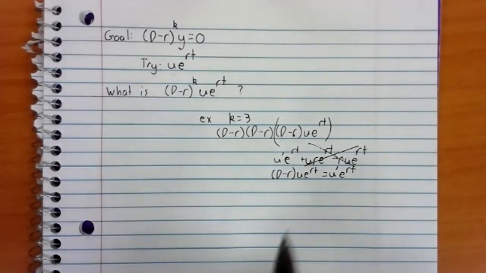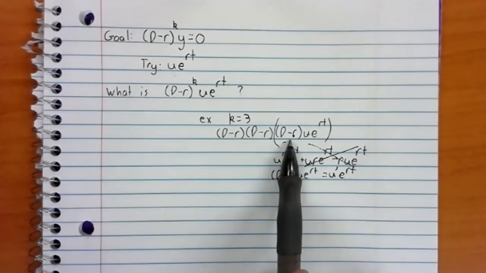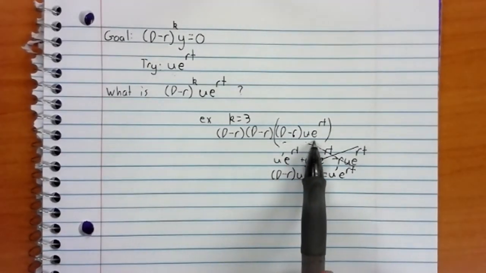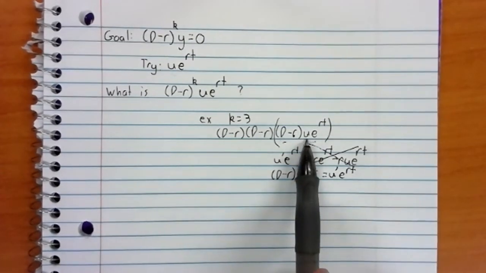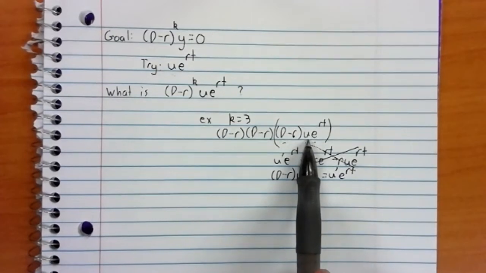So applying (D minus r) to u e to the rt simply takes the derivative of u.